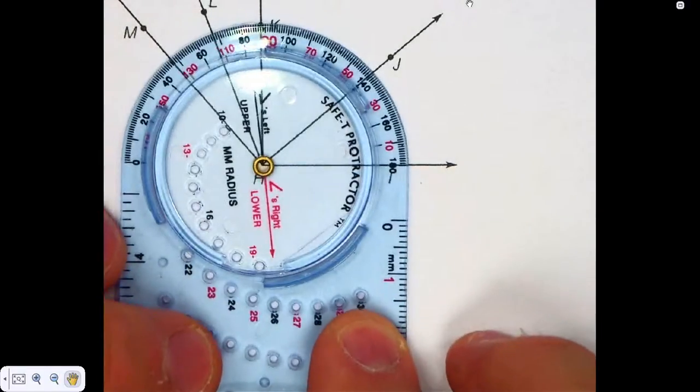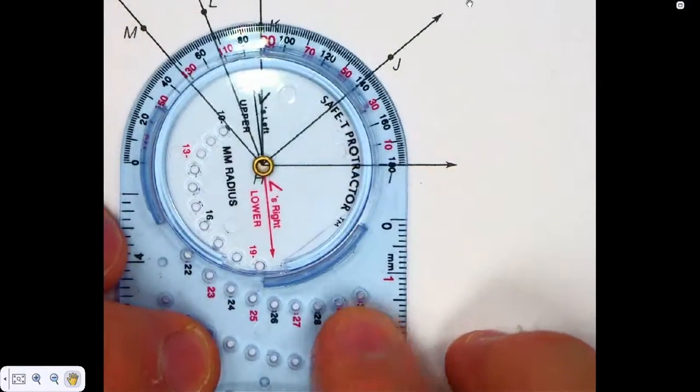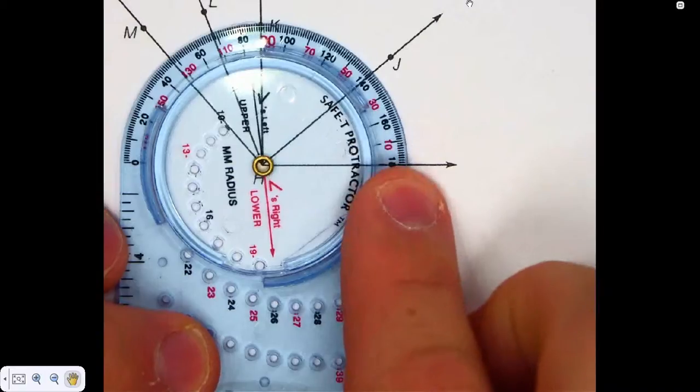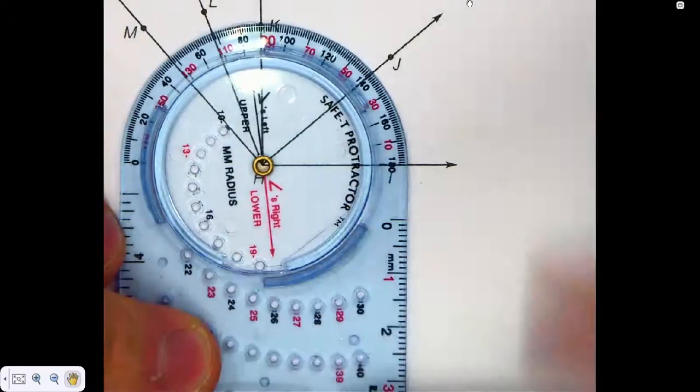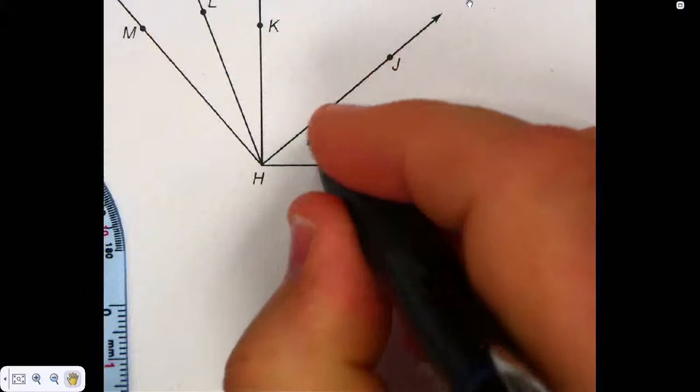Okay, I've got the center on there, and then I've got it lined up with the other mark right here. So what does it go to? What would you say that measure is? 40 degrees. 40 degrees, right?